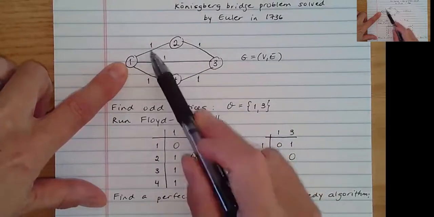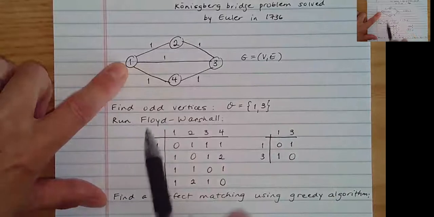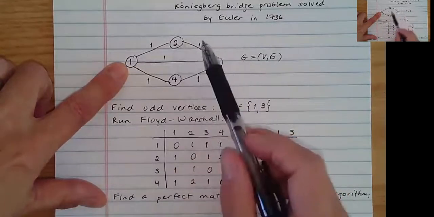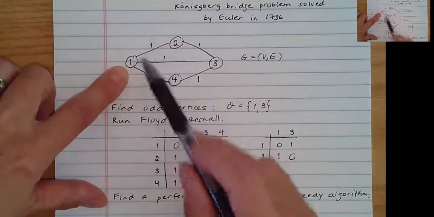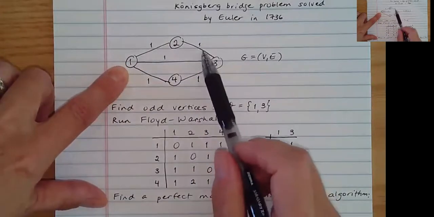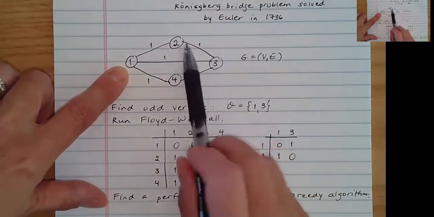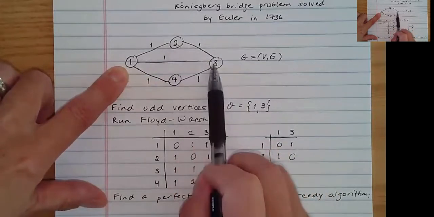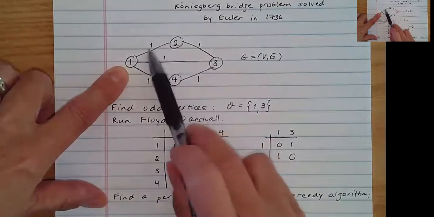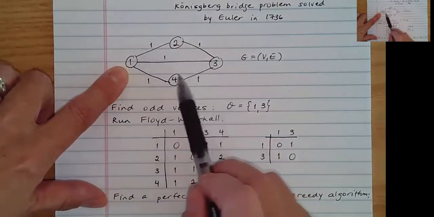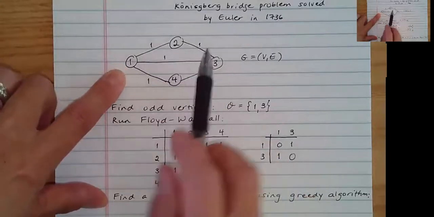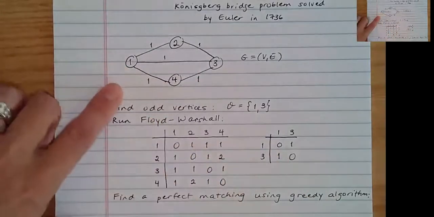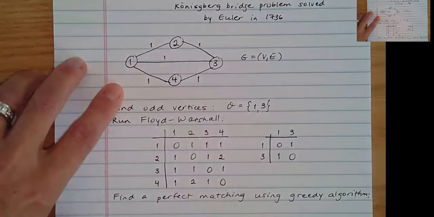So I could choose those two edges, and those would be the only two I could choose if I chose the one between 1 and 2 first, because I can't add in this edge between 2 and 3 because it is incident with this edge and also this edge. So either the perfect matching has these two edges, or it has these two edges, depending on which ones get selected first.